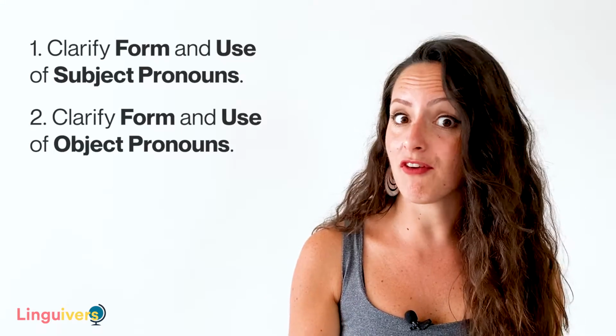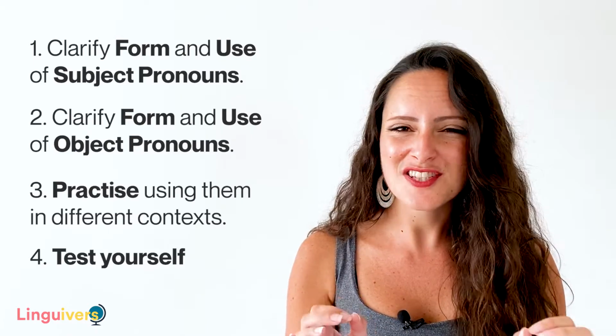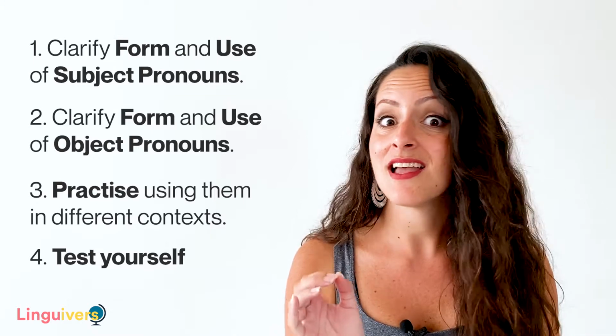However, don't worry, because in today's lesson we're going to clarify form and use of subject pronouns, clarify form and use of object pronouns, practice using them together in different contexts, and you'll be able to test yourself on some of the most common mistakes learners and even natives make.